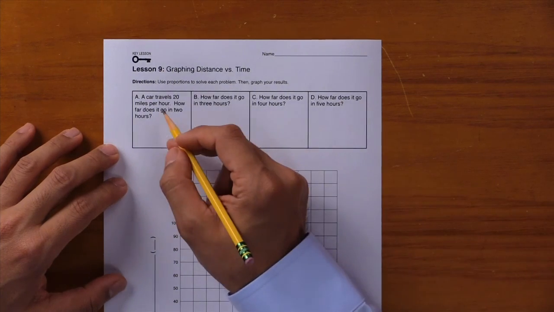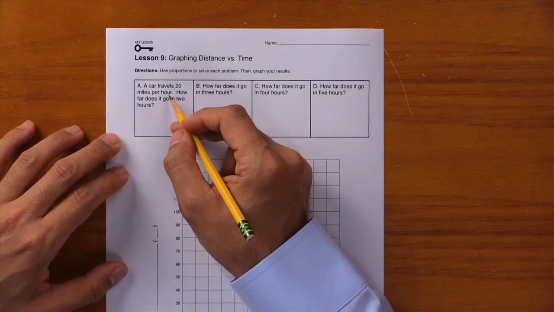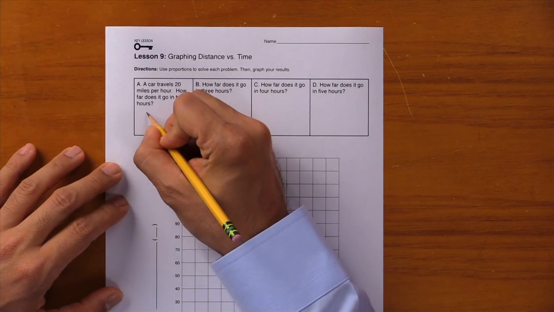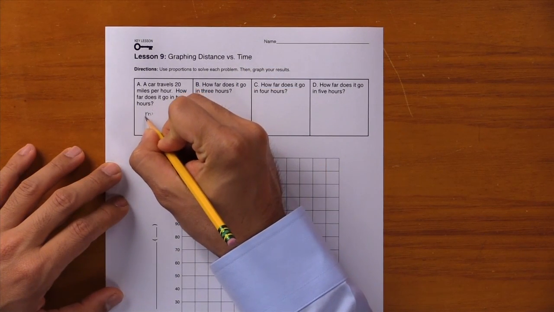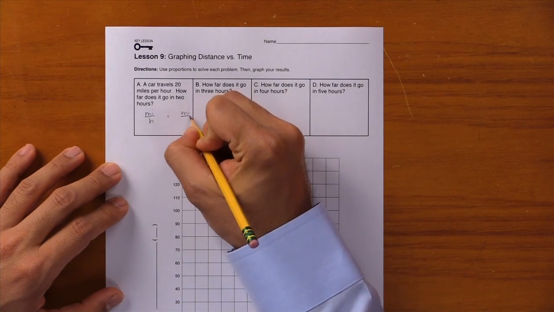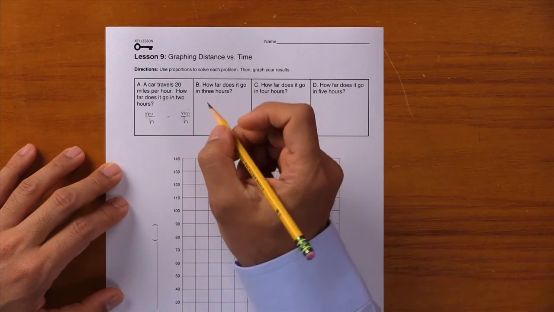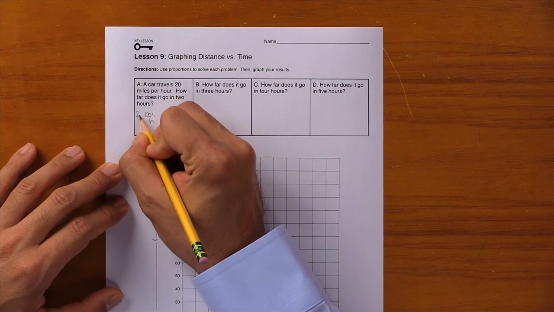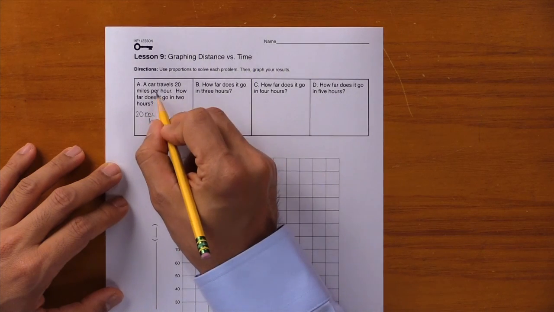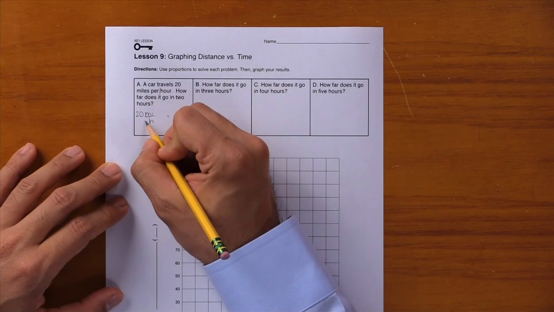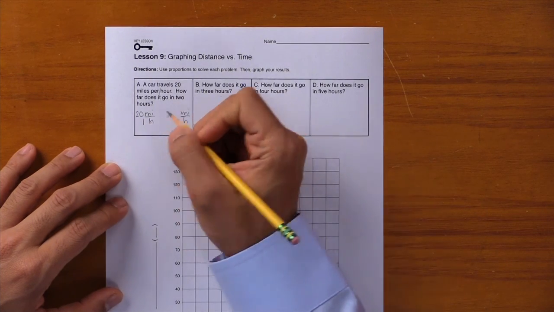Box A says, a car travels 20 miles per hour. How far does it go in 2 hours? So let's set up our proportion. We have miles per hour equals miles per hour. Let's put in the values where they belong. 20 miles, here's 20 miles. Per hour means per 1 hour. So I'll write down 1 right here next to hours.